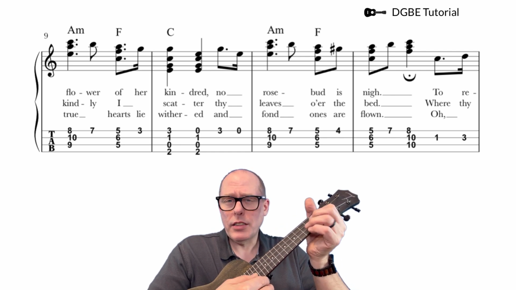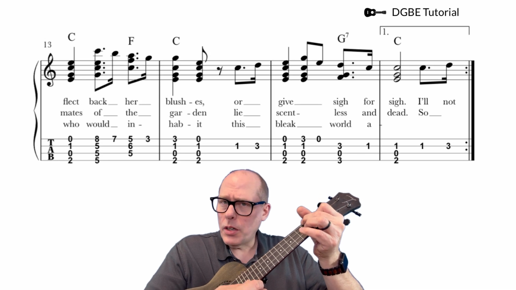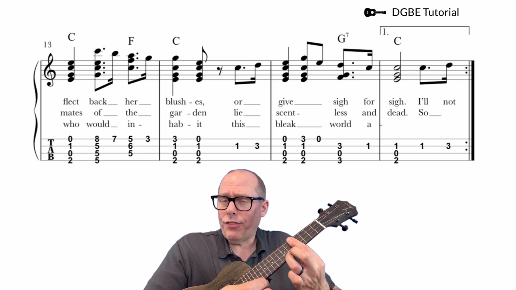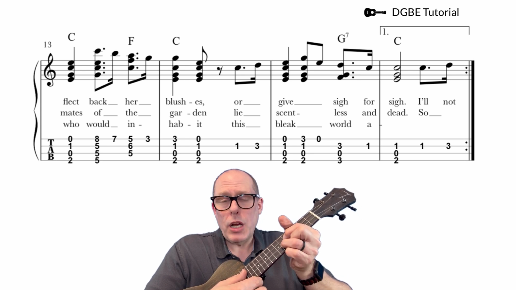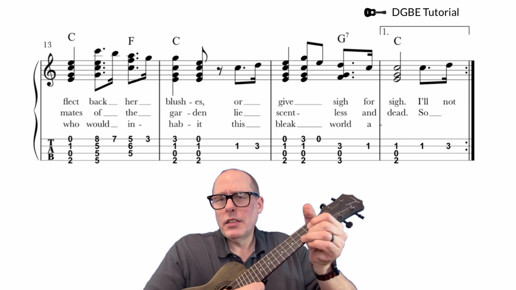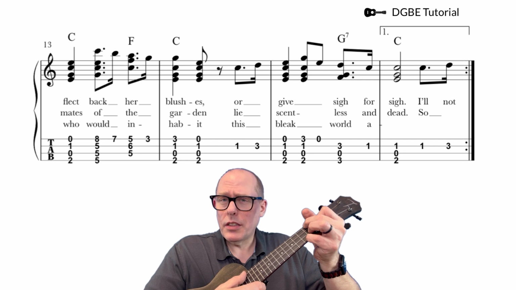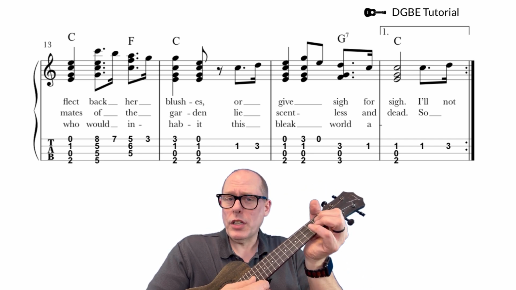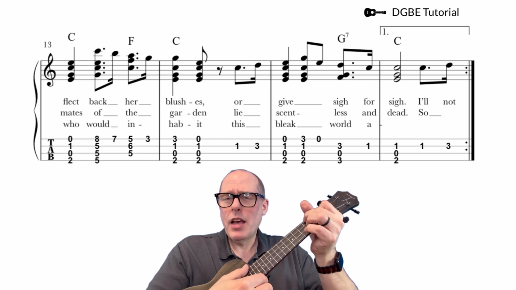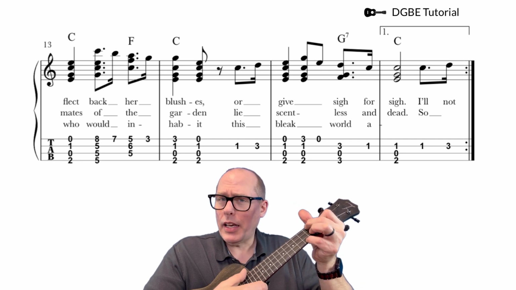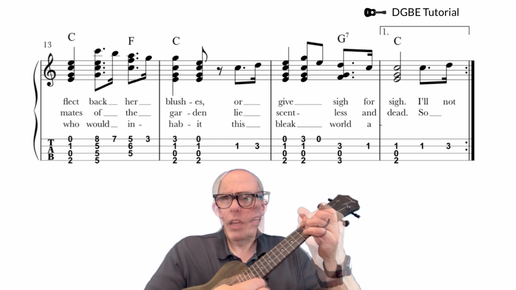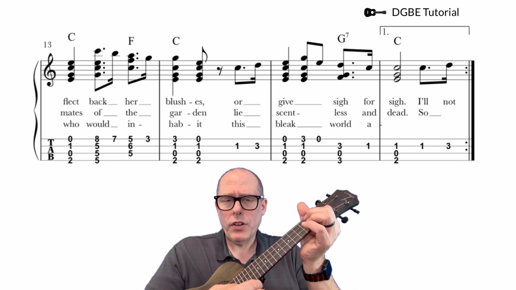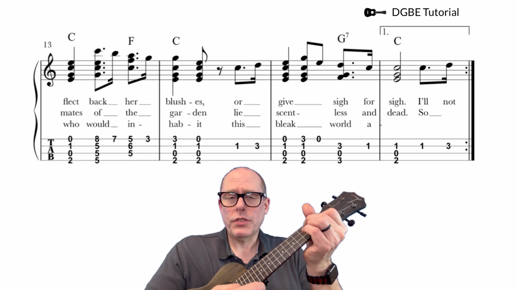2nd string, 1st fret, 2nd string, 3rd fret, C chord, up to the 5th fret with the pinky on the 8th fret, down to the 7th fret on the 1st string, D shape at the 5th fret, 1st string, 3rd fret, leave your pinky there, C chord, lift the pinky, 2nd string, 1st fret, 2nd string, 3rd fret, then C chord, add the pinky, 1st string open, then that G7 that we talked about before, 2nd string, 1st fret, C chord, strings 4, 3, and 2.